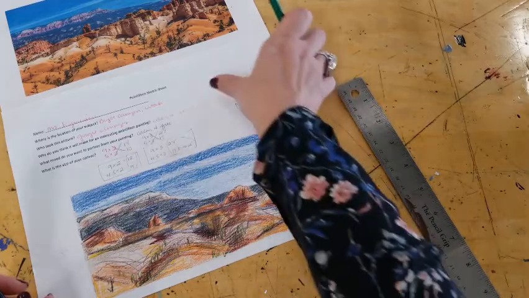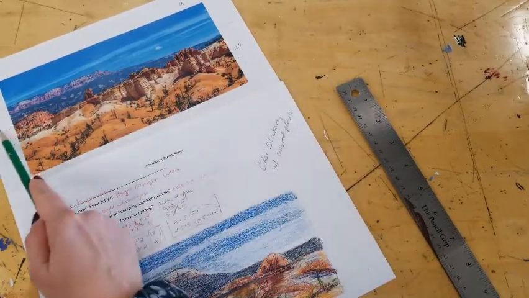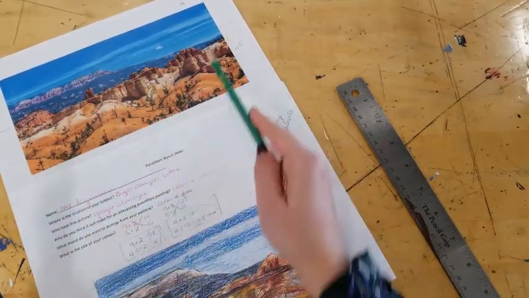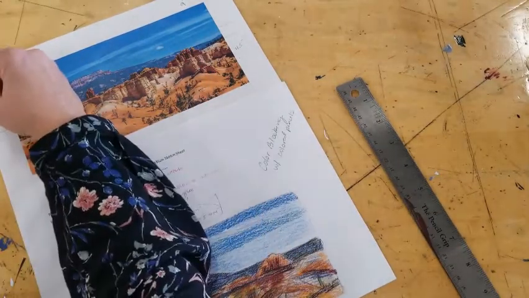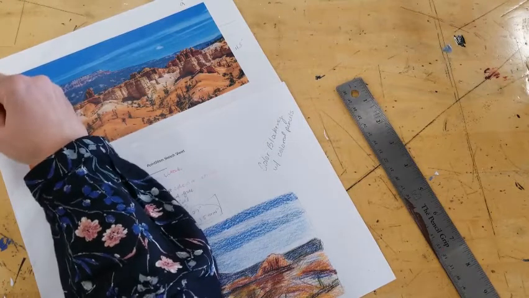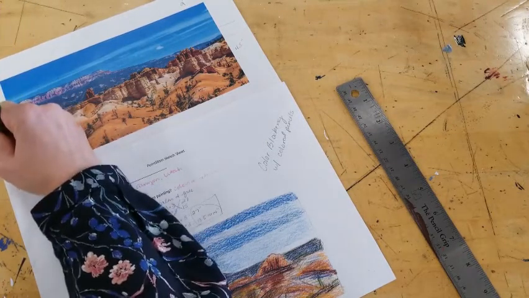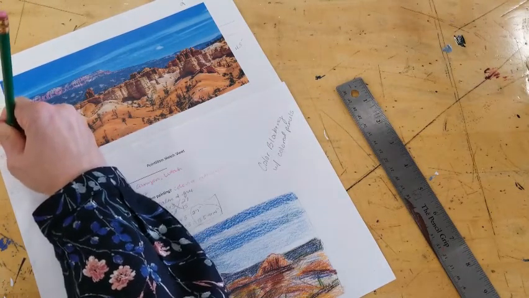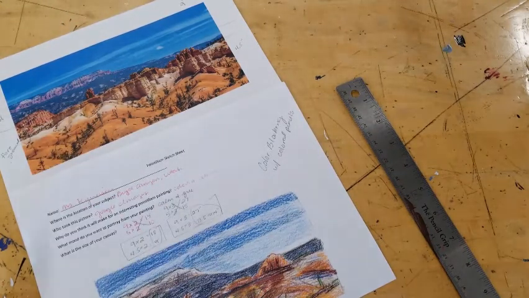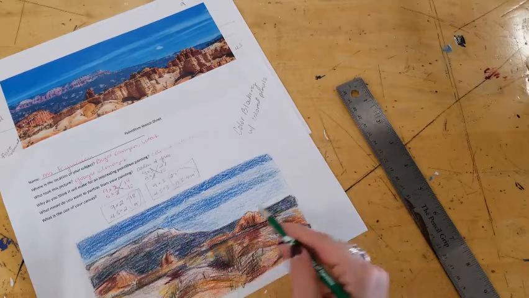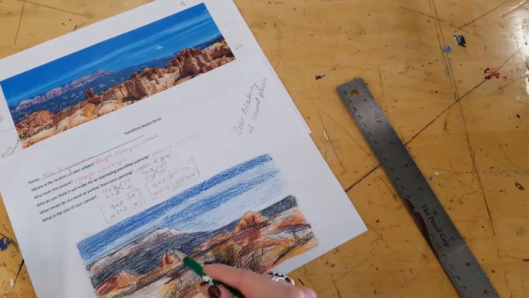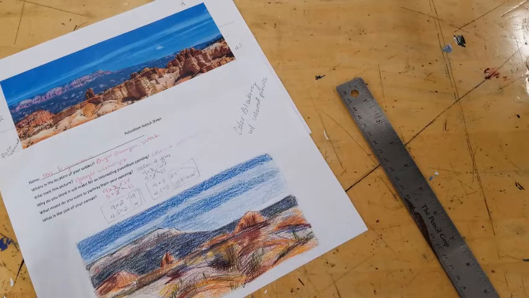So I could really break this picture into 3 parts. Okay, I've got my sky or my background, I've got my midsection, and then I have my foreground. So this is my background, my midground, and my foreground. All right, then I'm going to draw this accordingly. So I have sketched out my background, my midground, and then lastly my foreground.